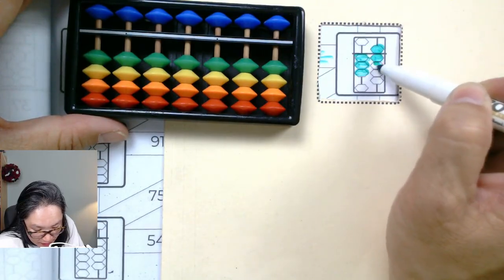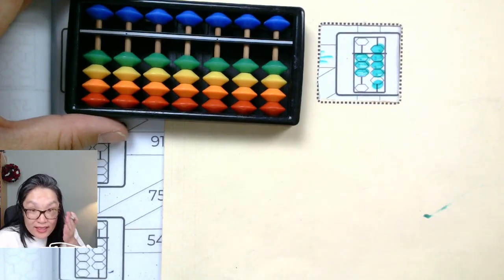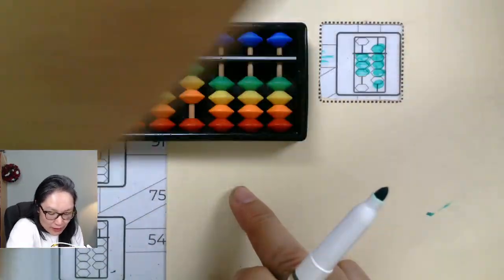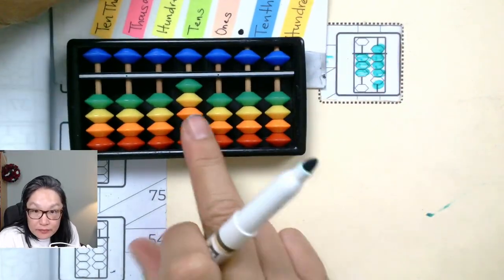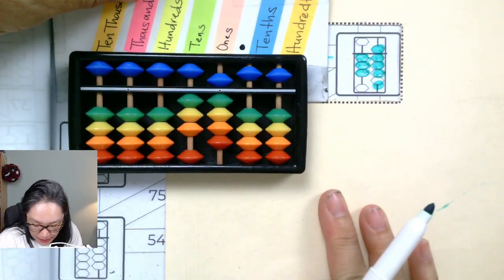5, 6, 7, 8, 9. 39. Yes, thank you, blue-eyed. How do we get 39? Because we have our tens, right? We have our tens, and we have our ones, which is 9. So that is how we get 39.